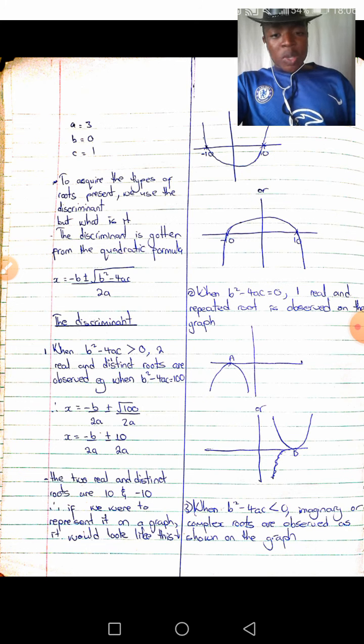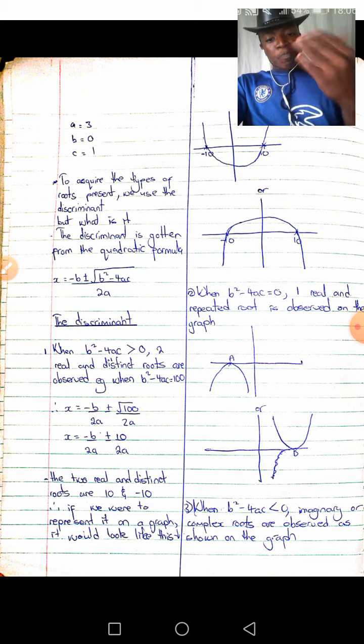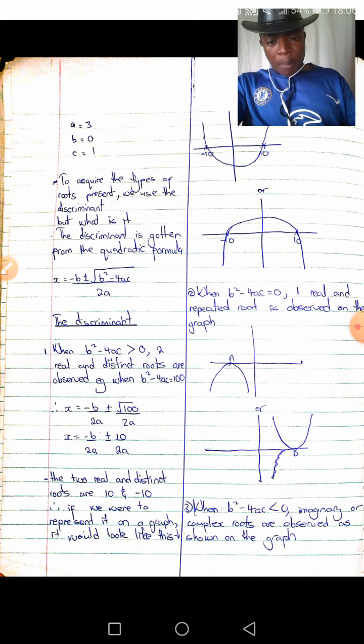E.g., when b squared minus 4ac is equal to 100, you can say that x is equal to minus b all over 2a plus or minus root of 100 all over 2a, therefore x is equal to minus b plus or minus 10 over 2a. That 10 is the number that we're talking about. So the two real and distinct roots are what? Are 10 and minus 10.